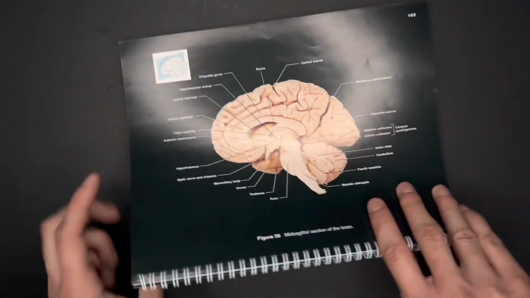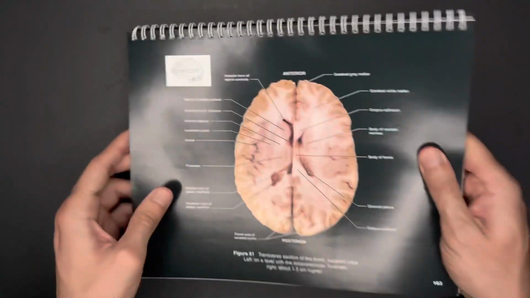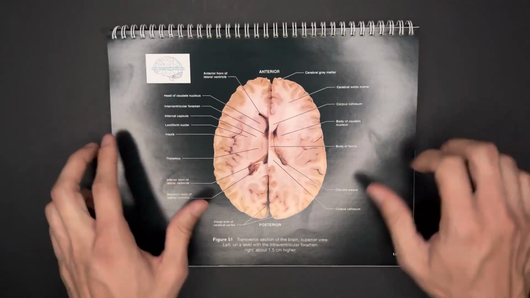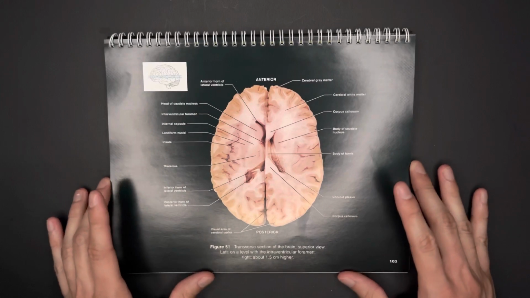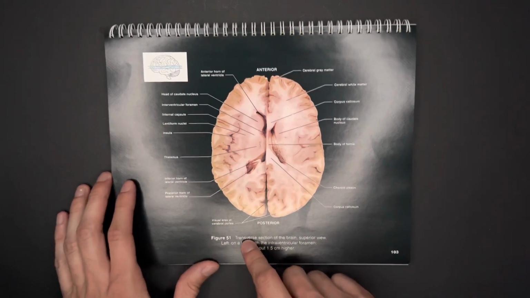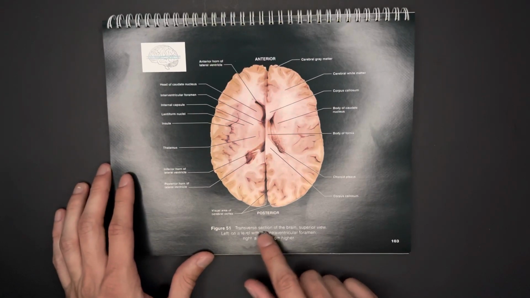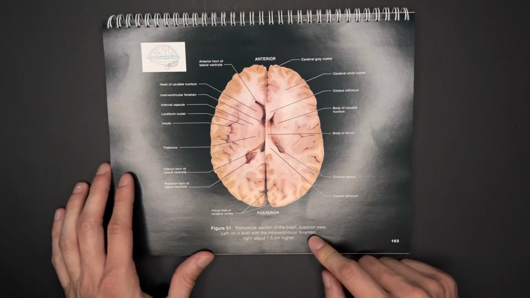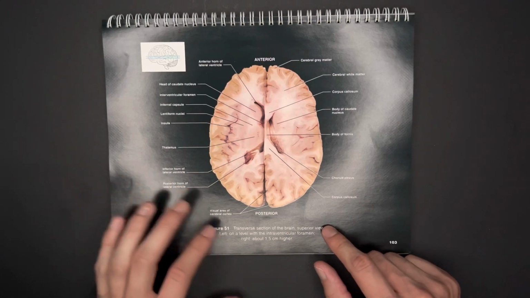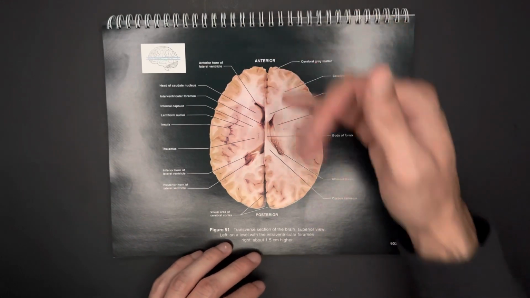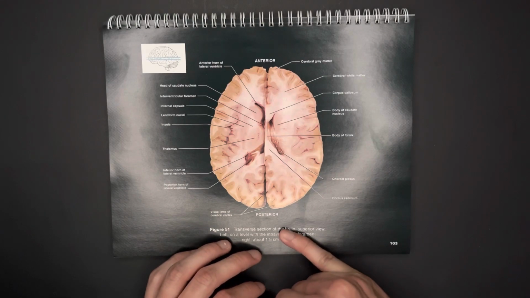Looks like I'm gonna ace this test tomorrow, and then we're gonna take a look at the transverse section of the brain from the top view. So this is the anterior and the posterior.